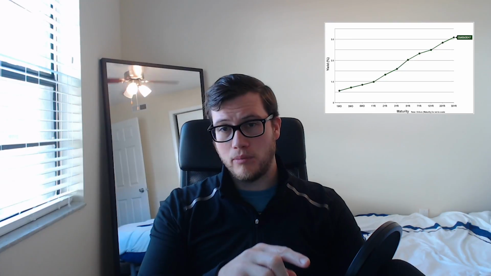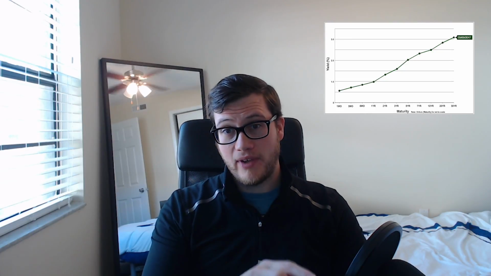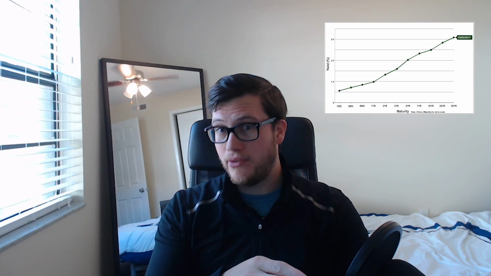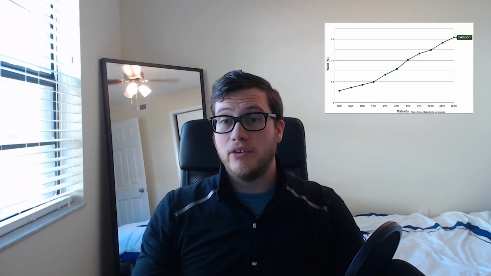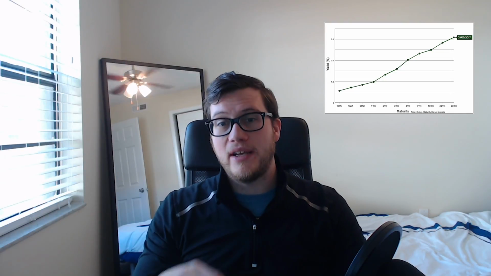A normal yield curve goes from a very small return, because it's over a very short period of time such as 3 months, and extends upward and outwards. As the time increases, the yield will also increase. At least that's in a normal situation.